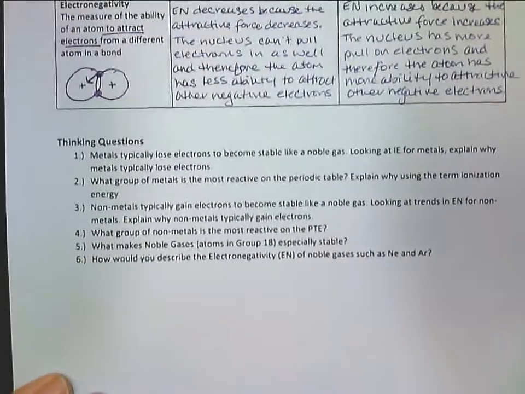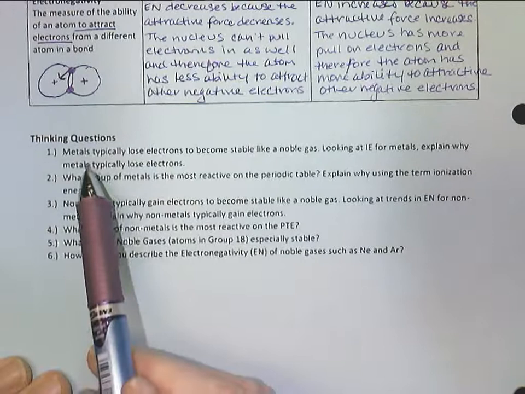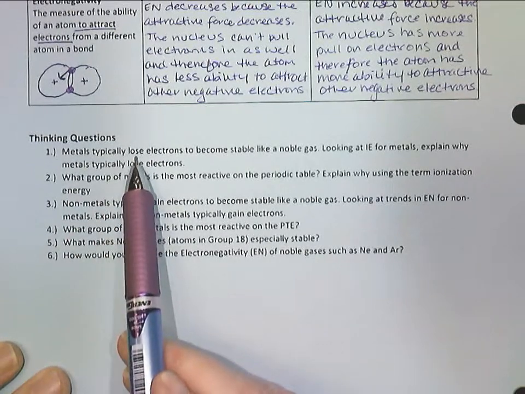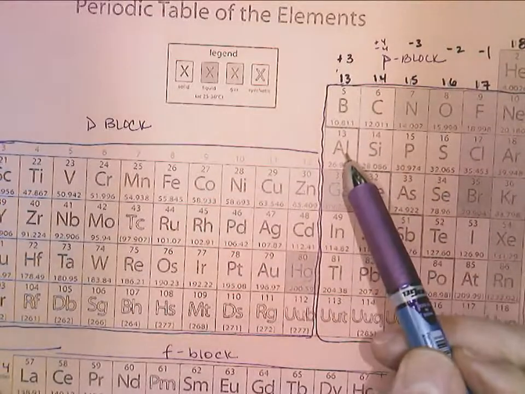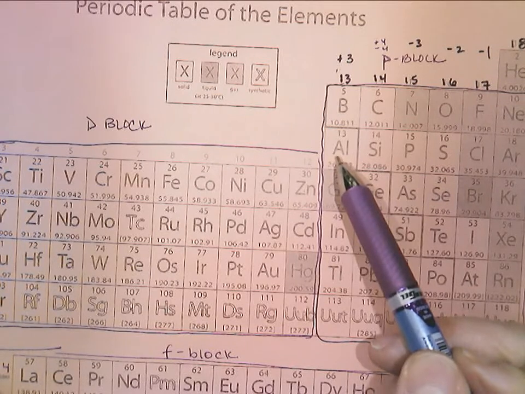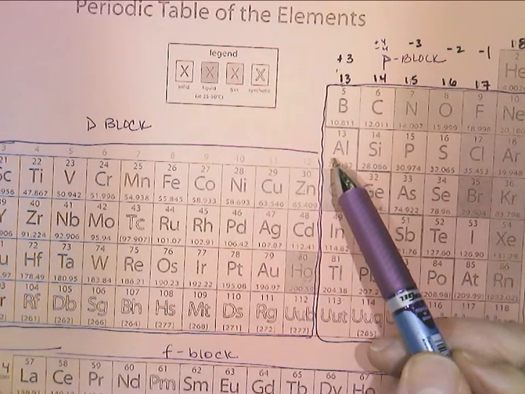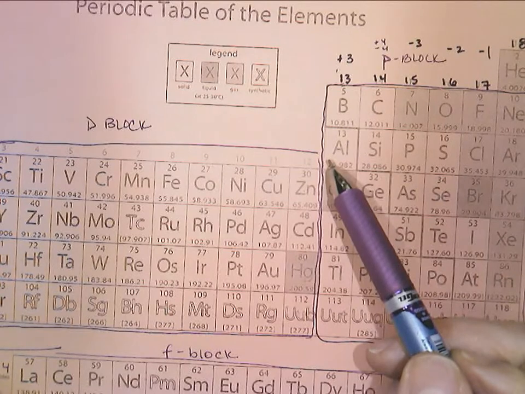So let's review. As we recall, metals typically lose electrons to become stable like a noble gas. Looking at the amount of energy required to remove an electron, explain why metals typically lose electrons. I'll look at metals on the left side of the periodic table. They have lower ionization values, and lower ionization values means it's easier, or less energy is required, to lose electrons.